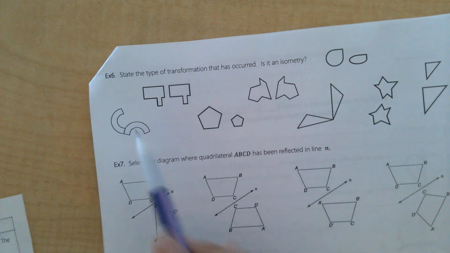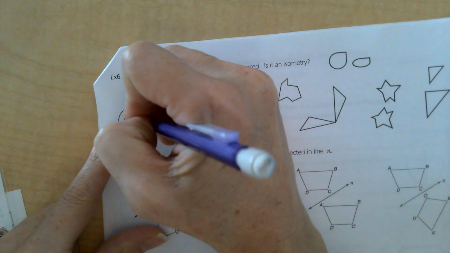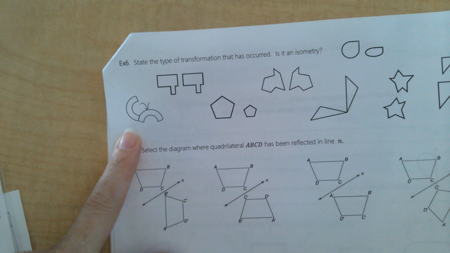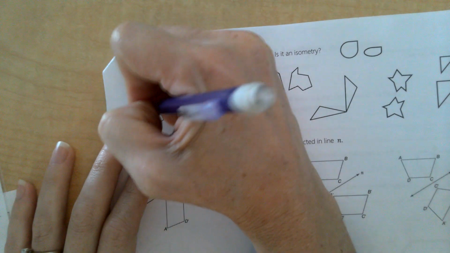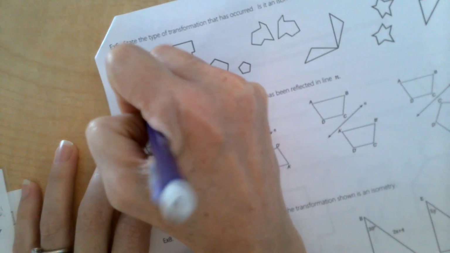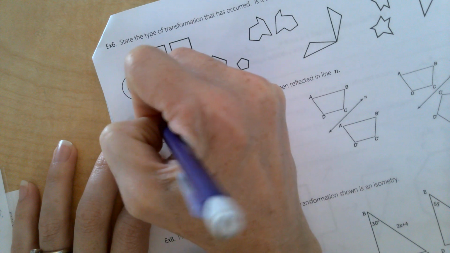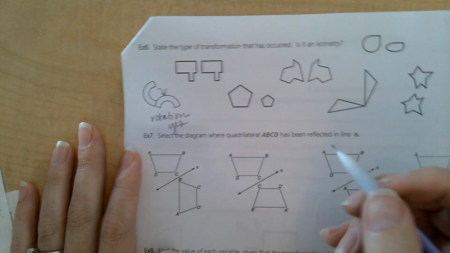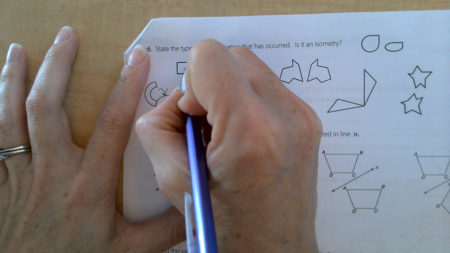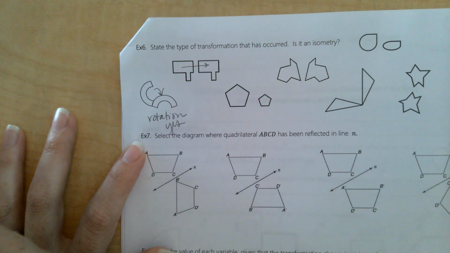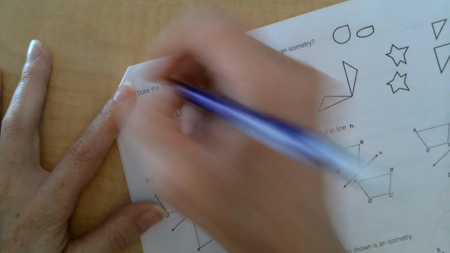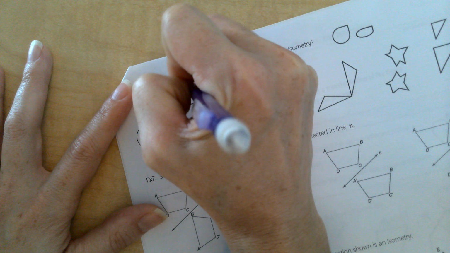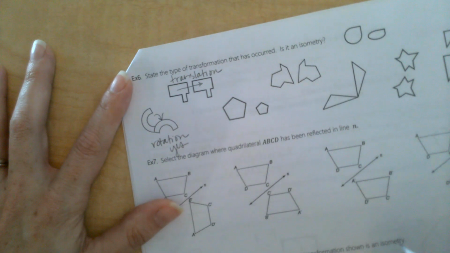So if we look at this first one, if we're going from the figure on the left to the figure on the right, what did we do? What happened there? What's this motion? Yeah, rotation. So this would be a rotation. Is that an isometry? Yes. Okay, so the next one, if we go from the figure on the left to the figure on the right, or vice versa, what's that motion? It's the slide, which in geometry is called translation. I heard it, translation. Is that an isometry? Yes.